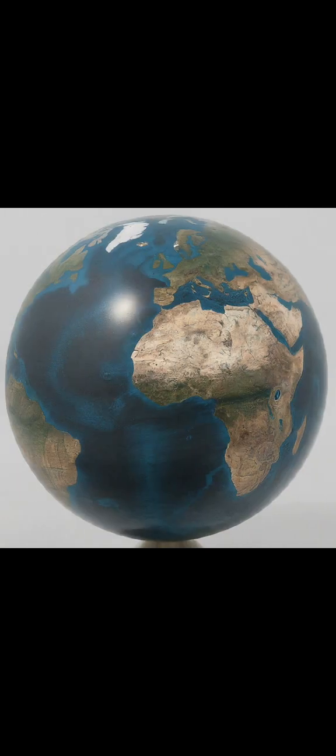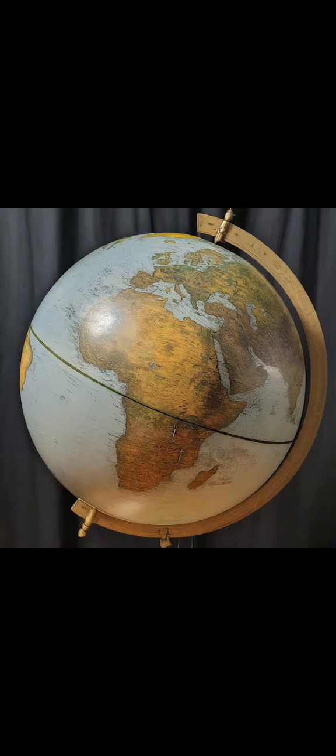82. Latitude and longitude do not account for the Earth's curvature, which can lead to inaccuracies in distance and direction calculations, especially over long distances. 83. Latitude and longitude do not account for the Earth's magnetic field, which can interfere with compass readings and navigation.